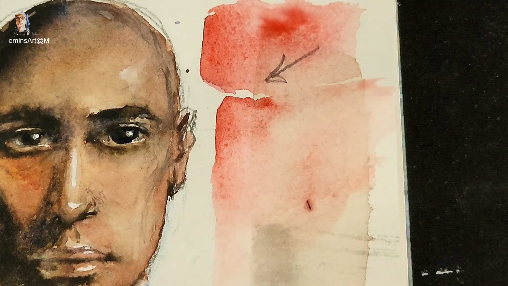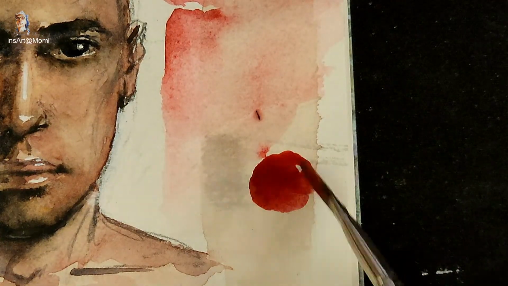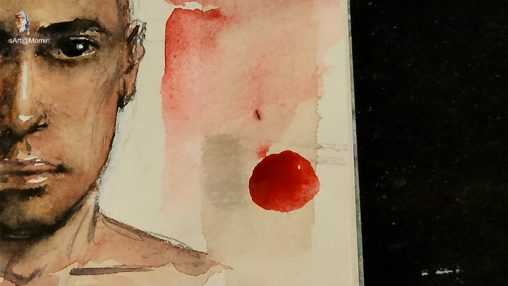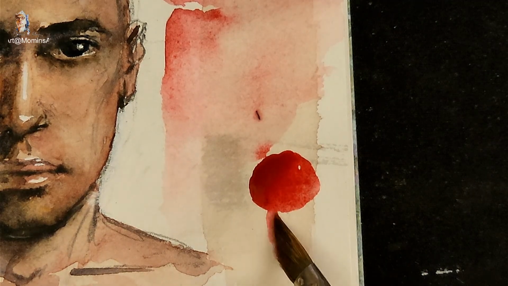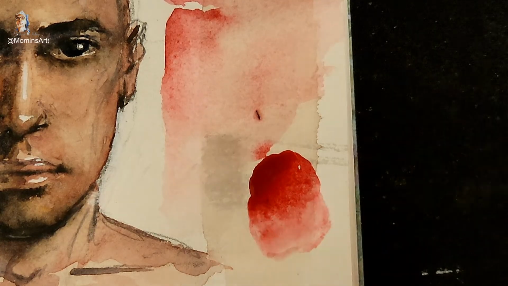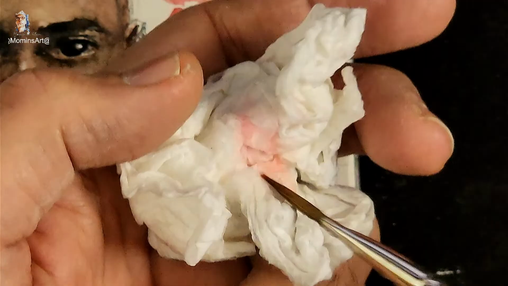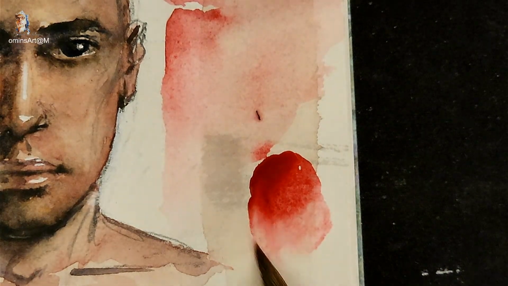So red, I mean the cadmium red, you put it a little bit right here, and then you want to get a soft edge, right? You create a mark on the paper. Now I will drag my brush a little bit along the edge with very clean water, and at the same time you can dry your brush also. So you keep dragging your brush.